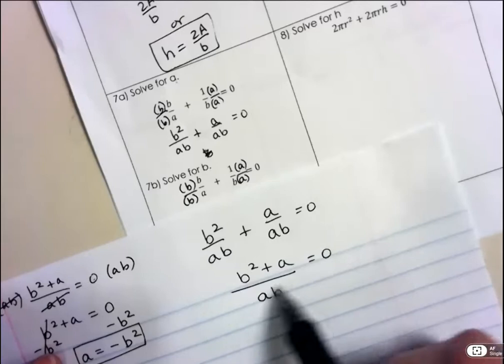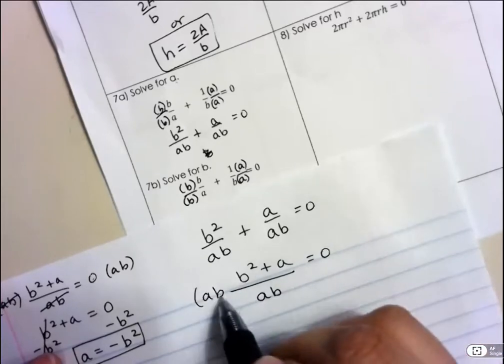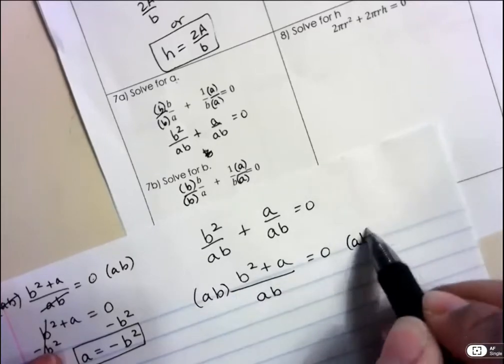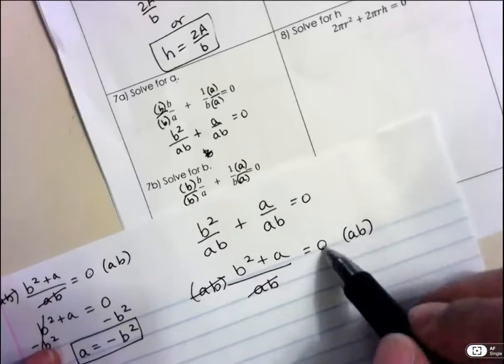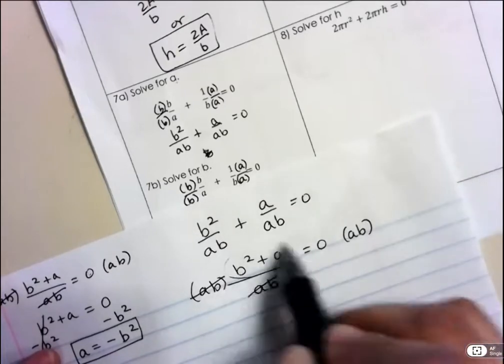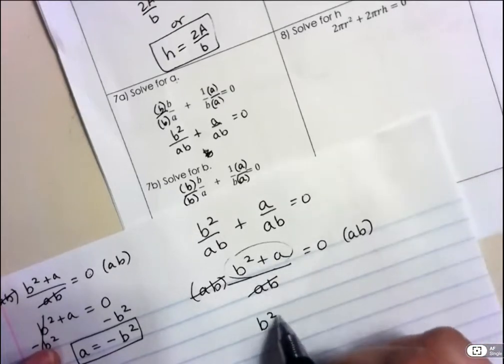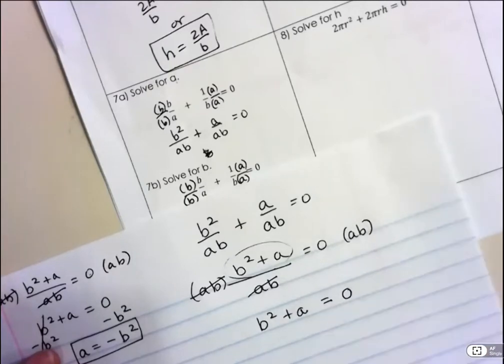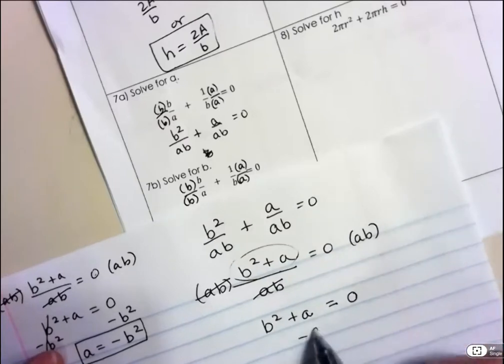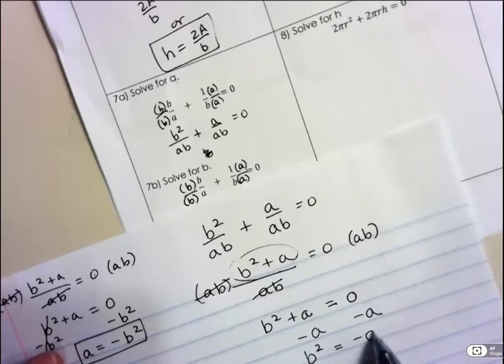So we've got to get rid of our denominator. We'll multiply both sides by ab. That cancels right here. And anything times 0 is going to be 0. So you've got the numerator left over: b squared plus a equals 0. And we're looking for b this time, so we're going to subtract the a. Then b squared equals negative a.